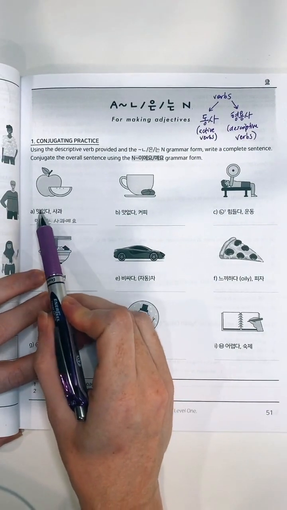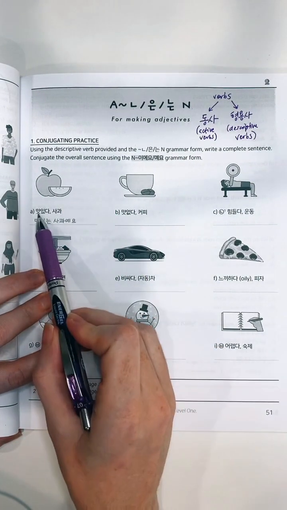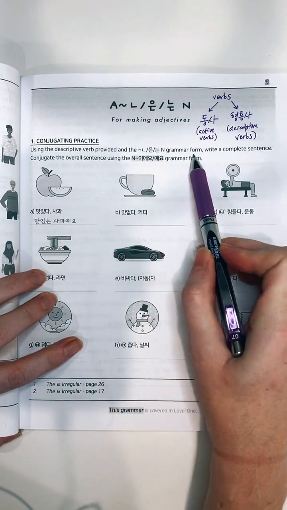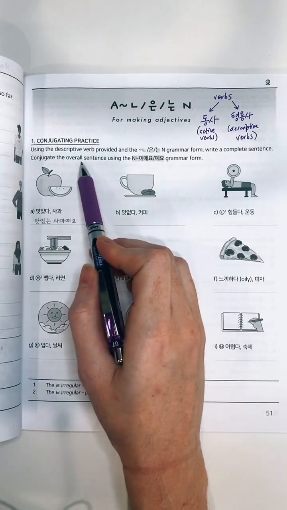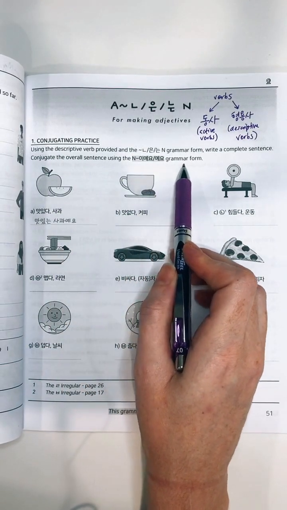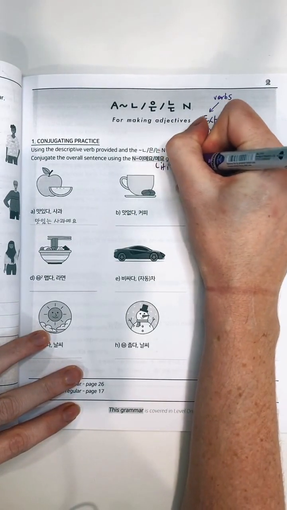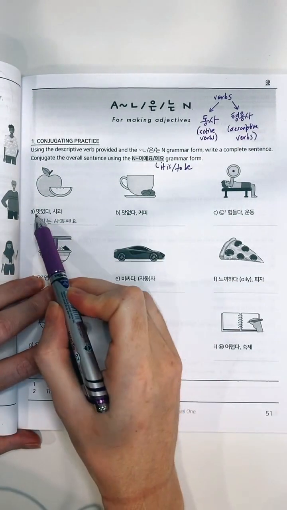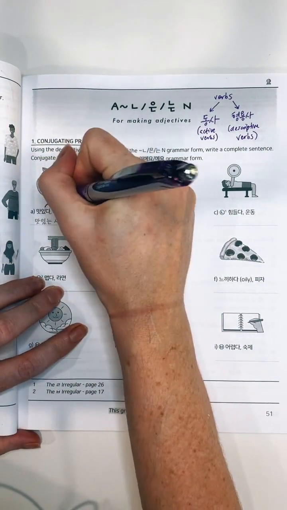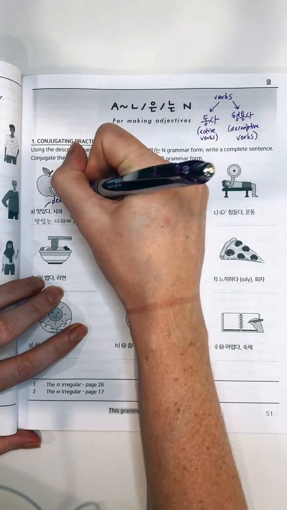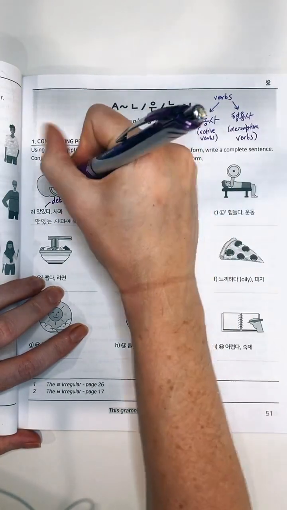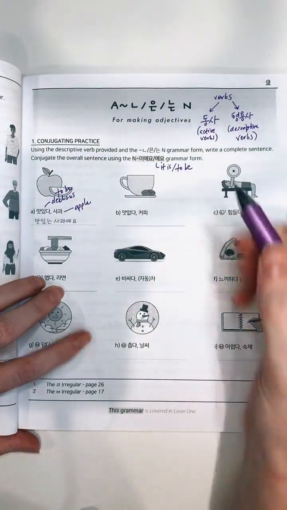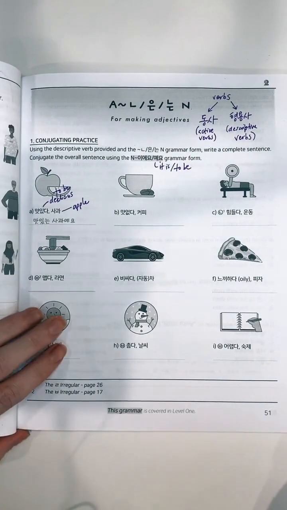The first one, so we're going to make some sentences using these two verbs. Using the descriptive verb provided and the 는 grammar form, write a complete sentence. Conjugate the overall sentence using the noun 예요 grammar form. This is the 'it is' to-be form that we learned in level 1. So here we have this verb 맛있다, which means to be delicious. And then this, which is apple. So how do we say it is a delicious apple?